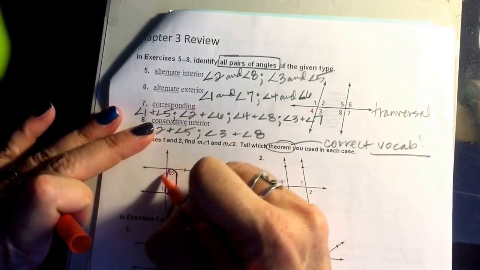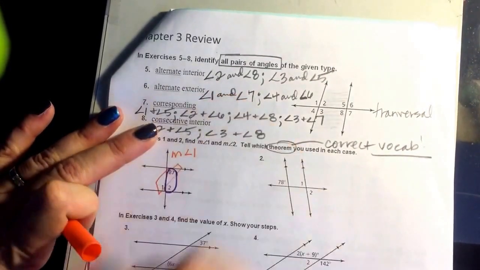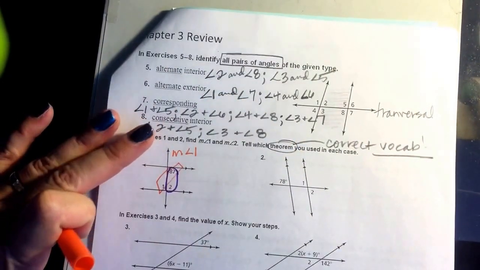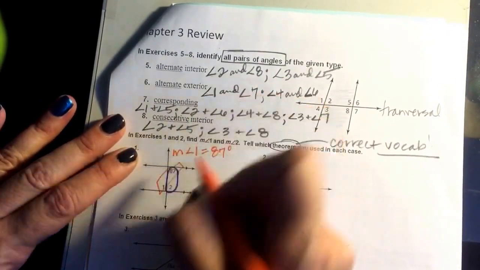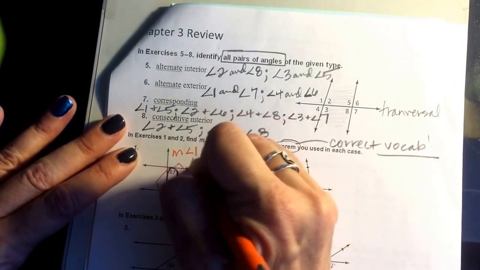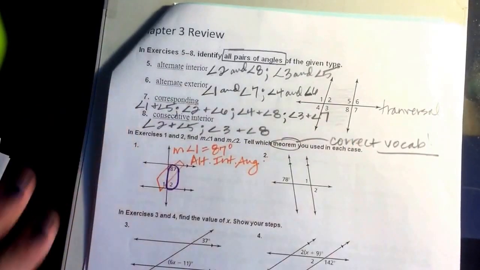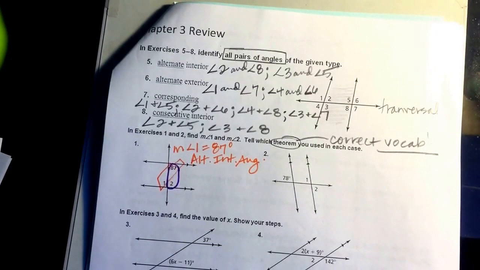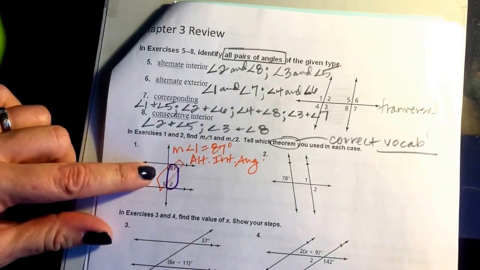You don't have to find that first. I'm going to measure of angle 1. Notice now I'm putting the little m outside because I'm talking about the specific measure. Measure of angle 1 is going to be 87 degrees because 87 and 1 are alternate interior angles. So that's what I would need, alternate interior angles. Go ahead. Wouldn't it be corresponding angles theorem? There is no pairs of corresponding angles in this drawing. Those two would be considered alternate interiors.